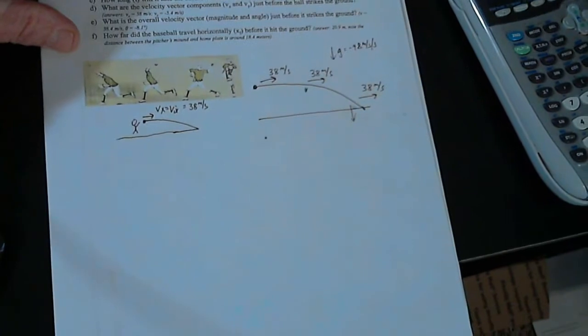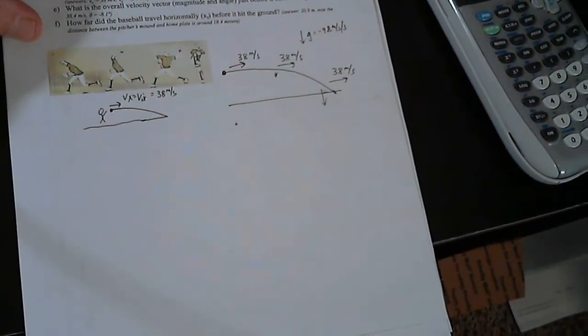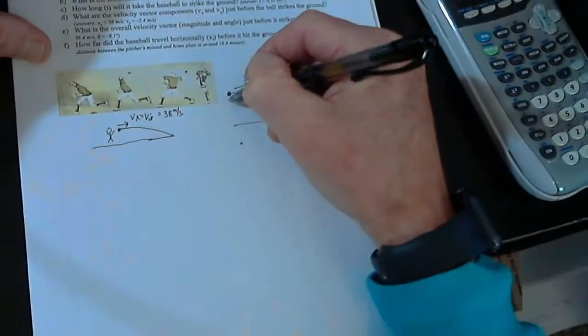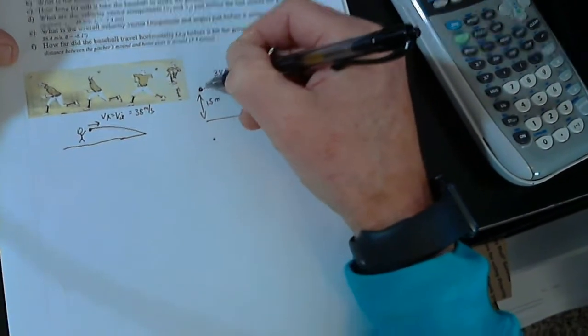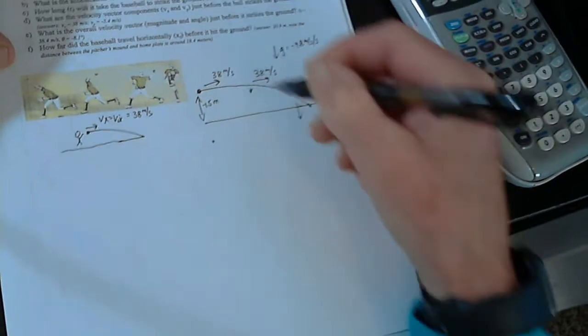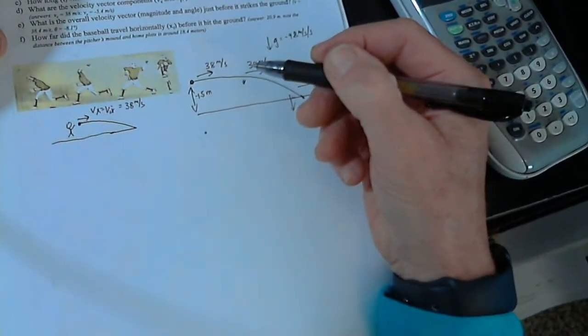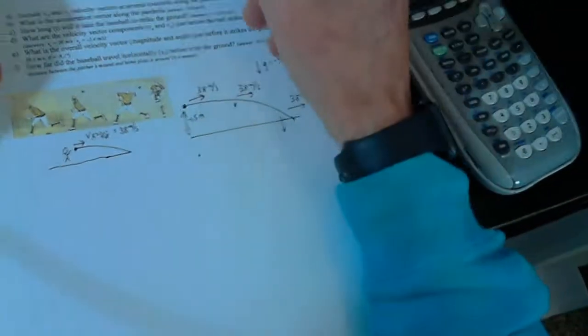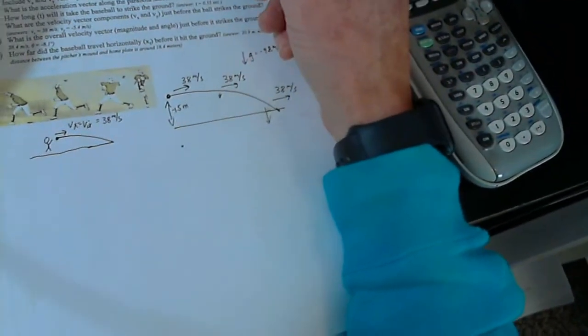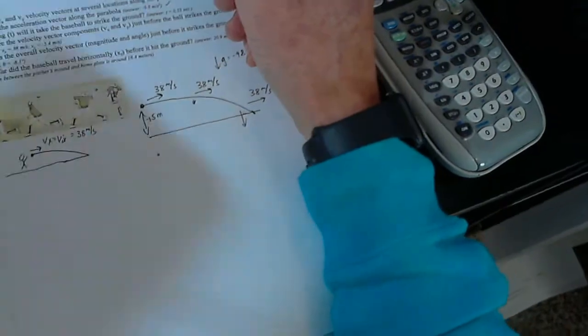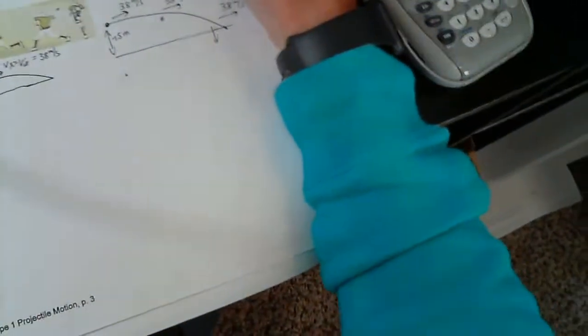Sorry, I'll try to keep my head steady. So he is basically 1.5 meters above the ground, or the ball will travel downward 1.5 meters. Okay, so we got our velocity vectors. We know what the acceleration vector is. We want to find out the time it takes for the baseball to strike the ground.